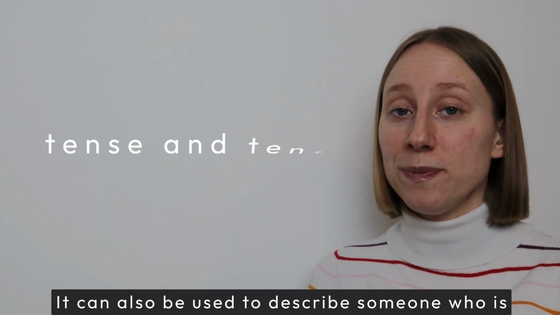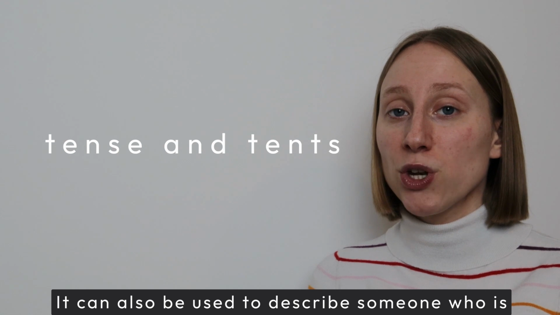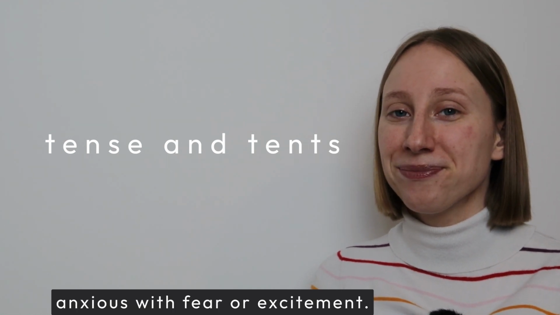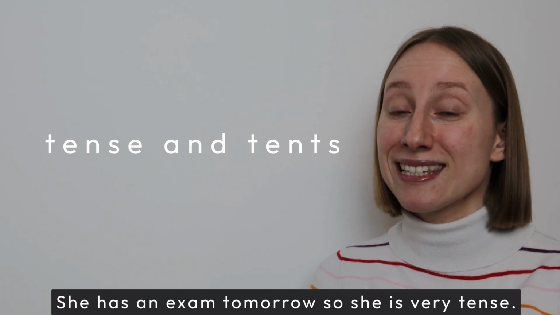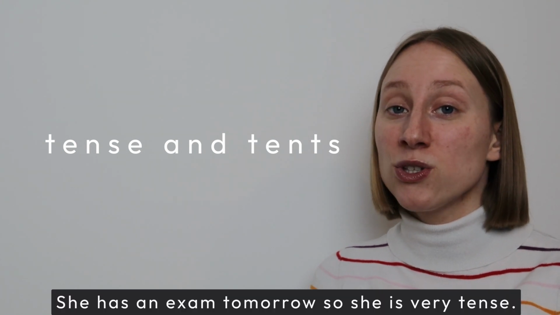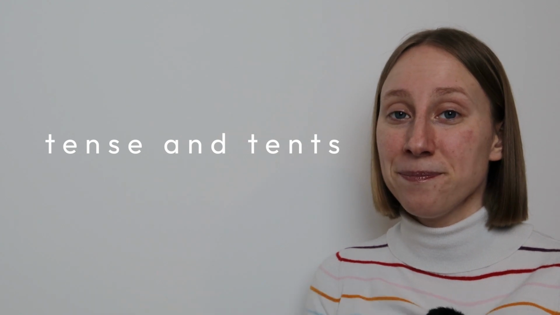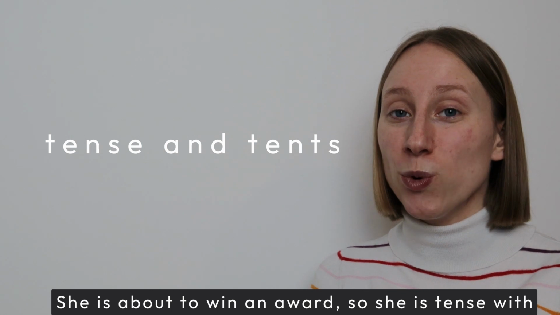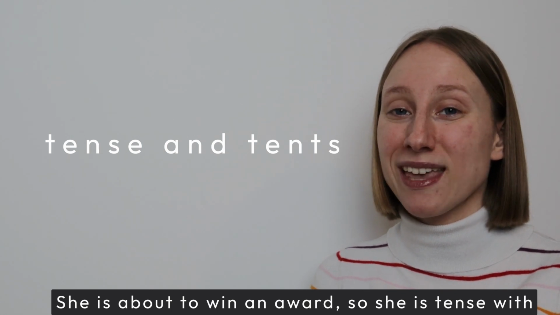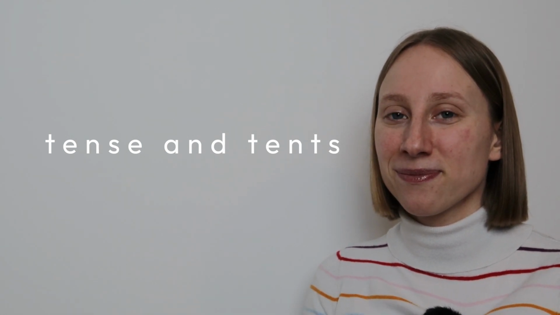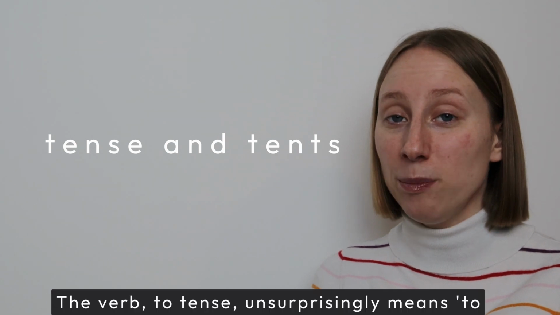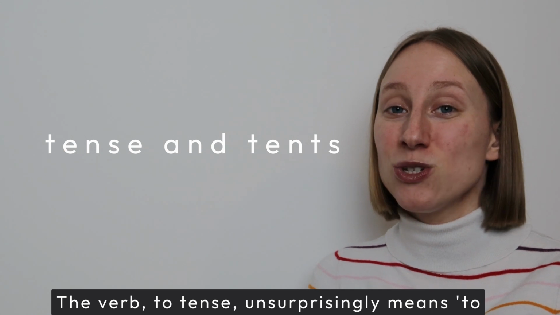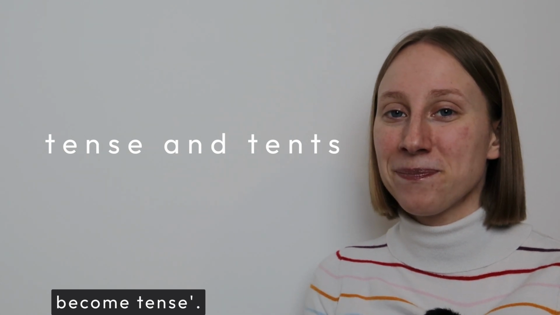It can also be used to describe someone who is anxious with fear or excitement. She has an exam tomorrow, so she is very tense. She is about to win an award, so she is tense with excitement. The verb, to tense, unsurprisingly means to become tense.